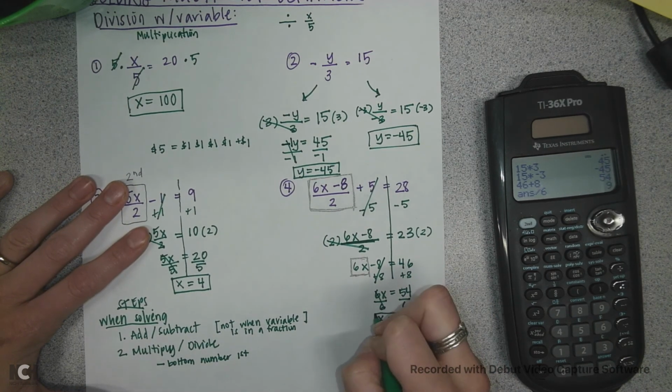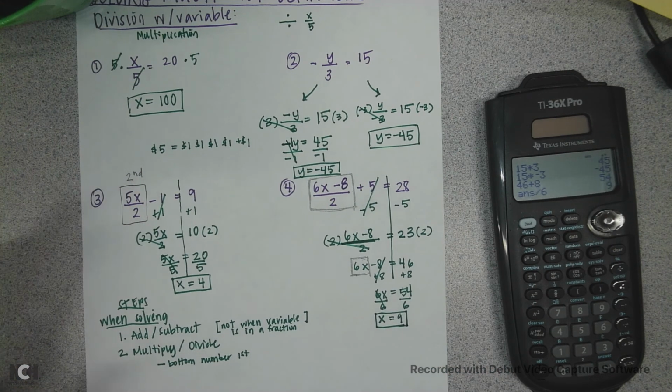Again, don't be afraid to use your calculator. I like to double check. Okay, I hope this answers any questions that you may have with division and variables.